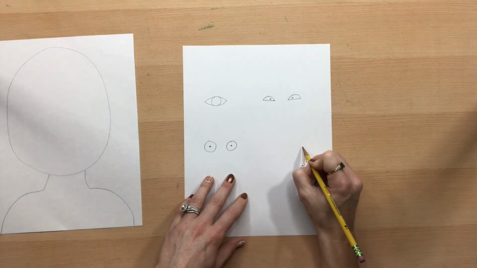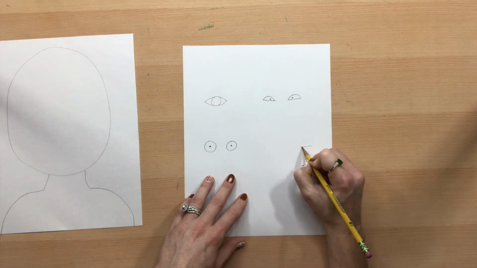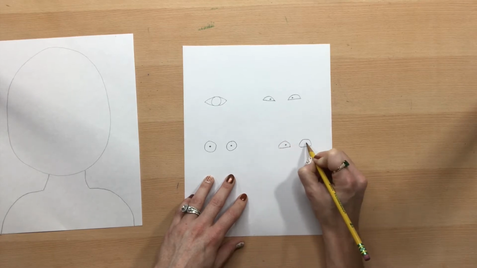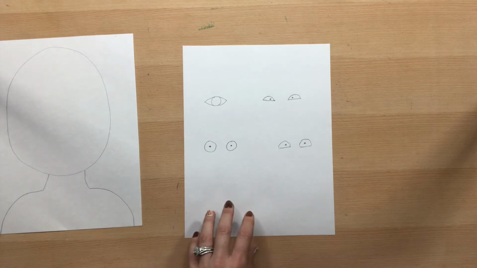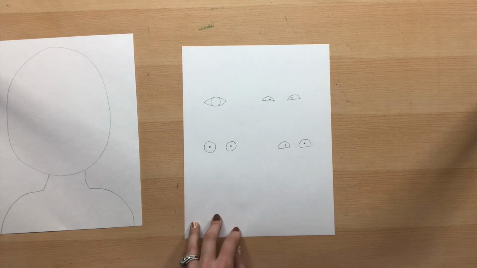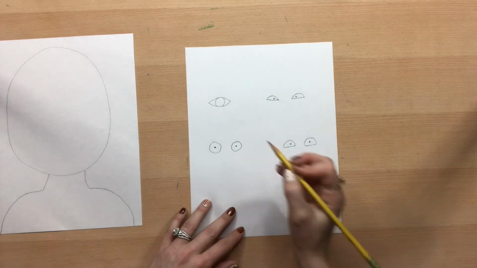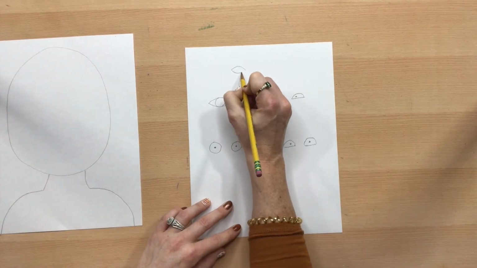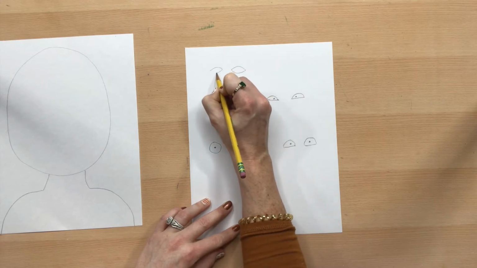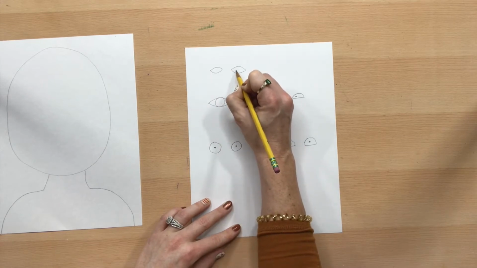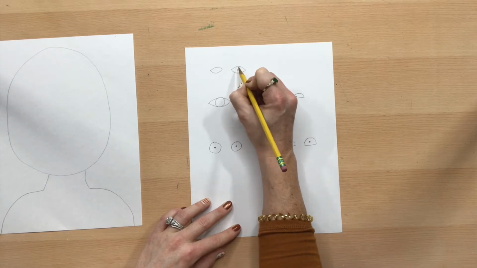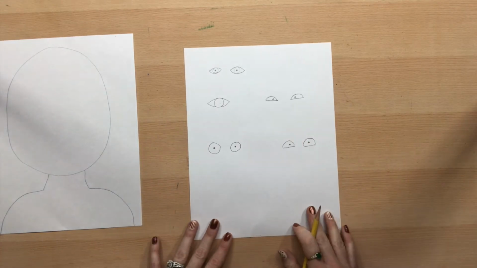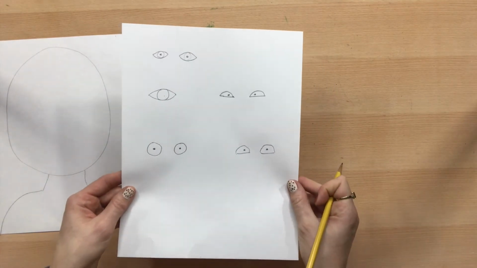You could make them even rounder up at the top, like that. But I would say the most common shape is kind of like this. And you can either fill it in with circles and then do a little dot like that. Okay, so there's just a few different ways right there.